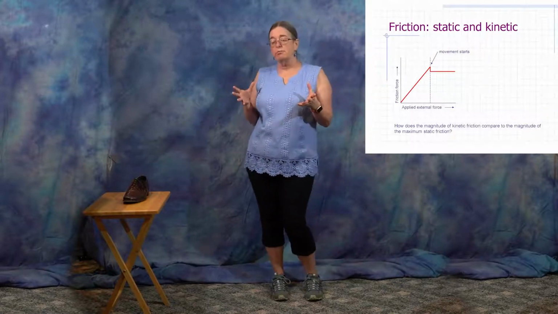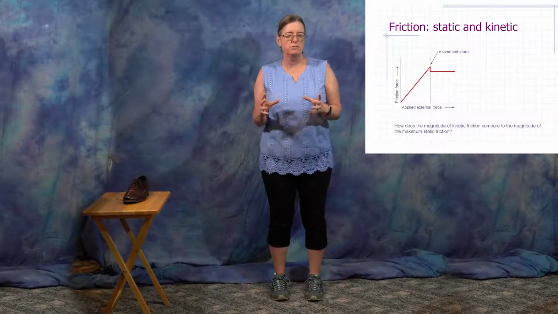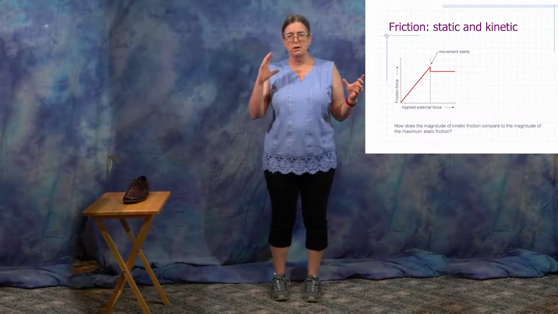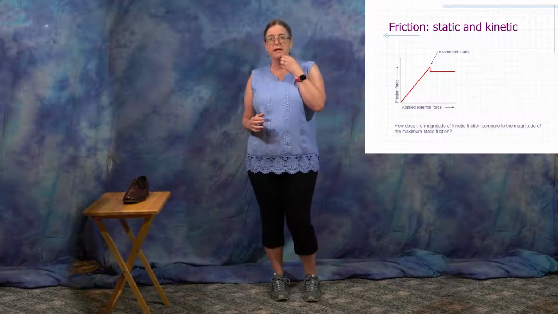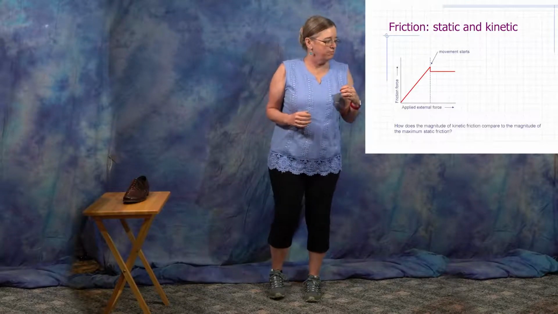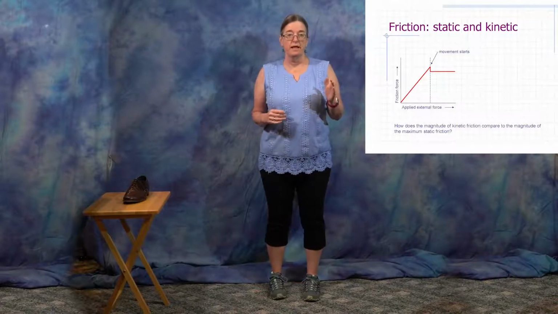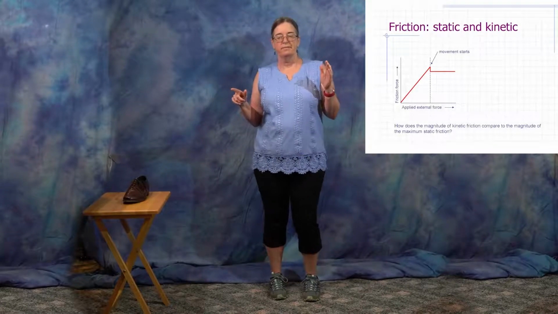This is a very important graph that describes that relationship between friction, applied force, and whether you have movement or not. The friction force is on your y-axis, and on the x-axis is your applied force.